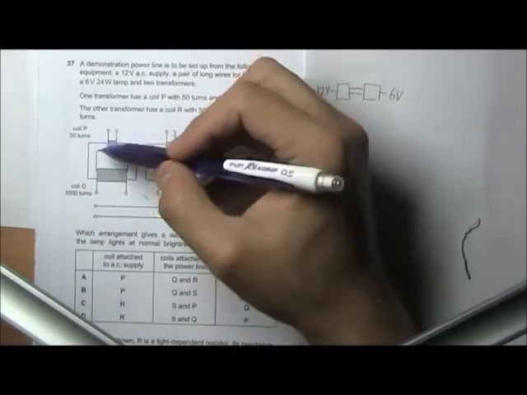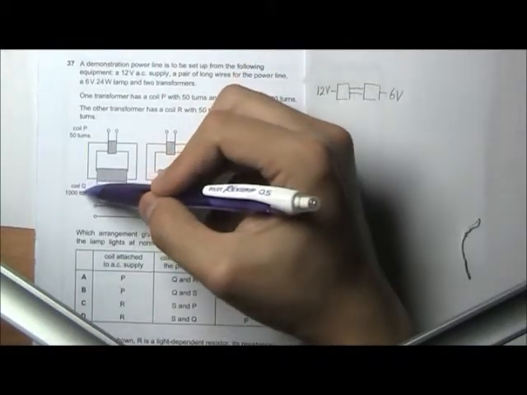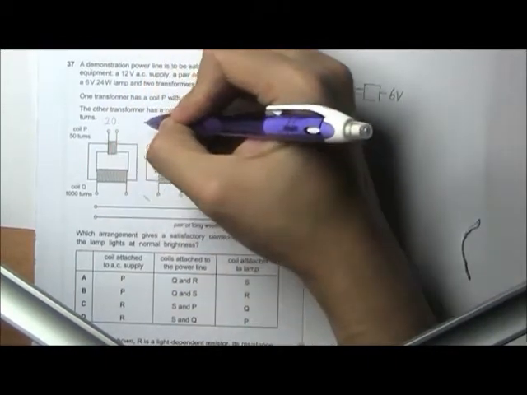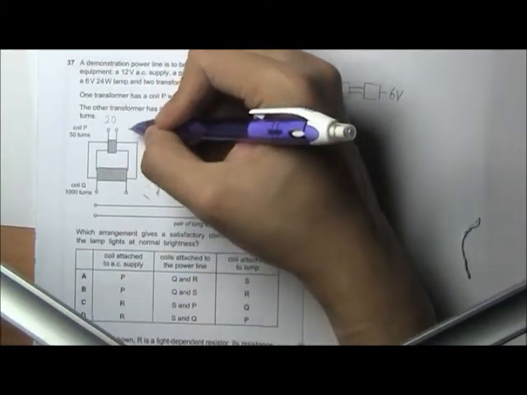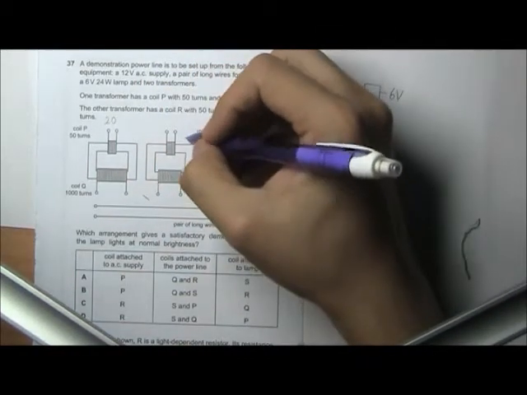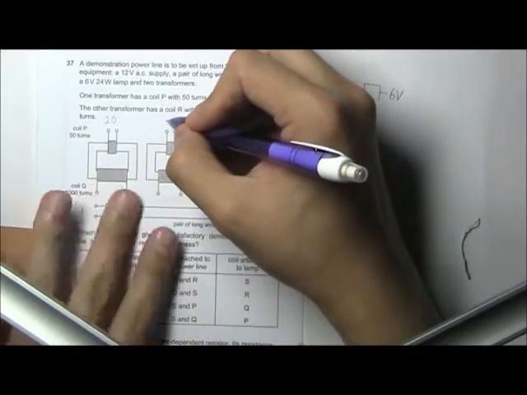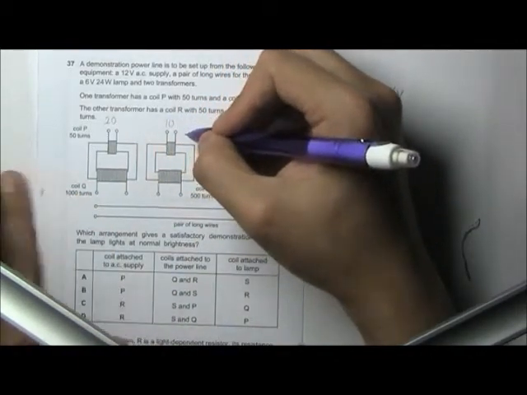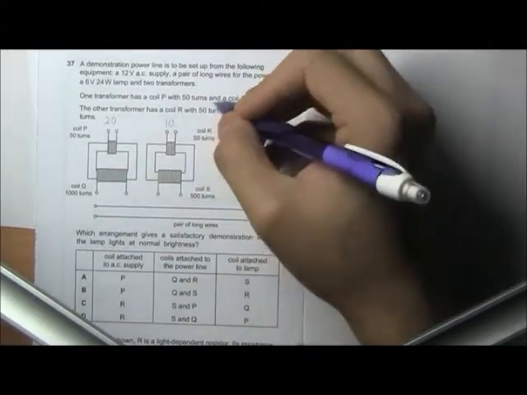The first transformer, from 50 turns to 1000 turns, has a turn ratio of 20, so we can either step up or step down the voltage by 20 times. And the second transformer has a turn ratio of 10, so we can either step up or step down the voltage by 10 times as well.